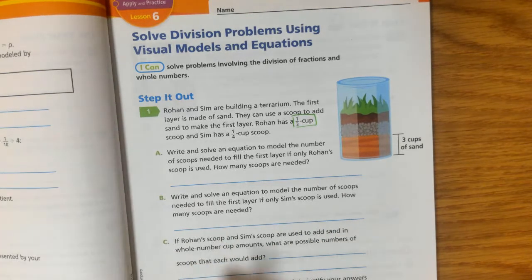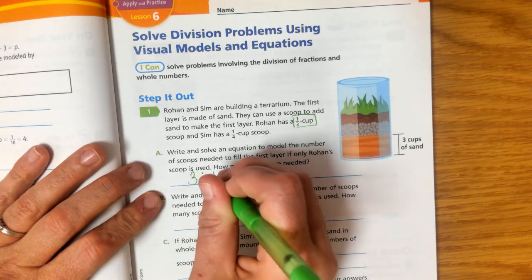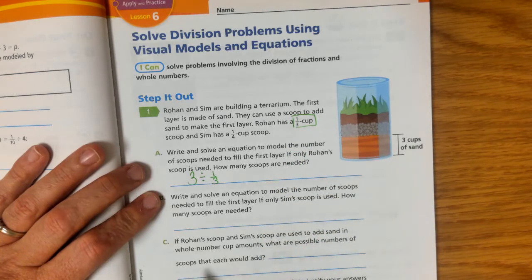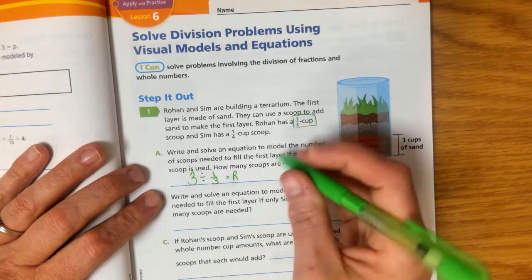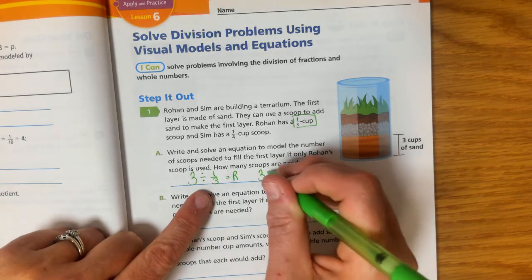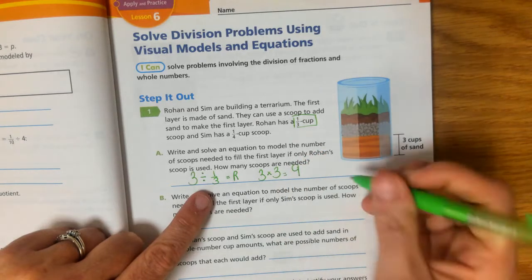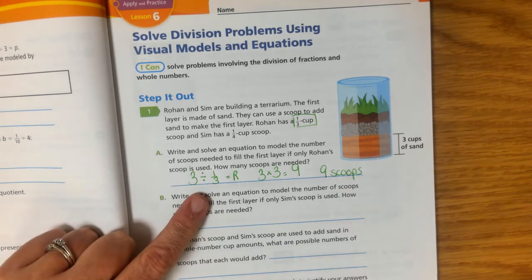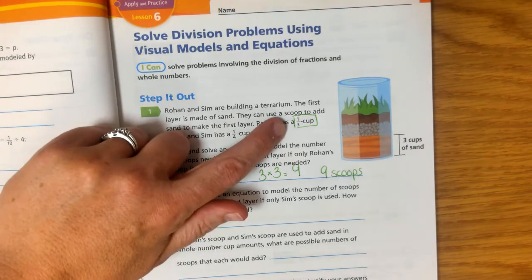And we need 3 cups of sand. So 3 divided by 1/3, right? We need to figure out how many of these we need to fill that. And that's going to equal, we'll do R for Rohan. So remember, we would take our 3 divided by 1/3 and we would do the inverse. So it would be 3 times 3, which equals 9. So it will be 9 scoops are needed to be able to get 3 cups of sand, because you're going to need 9 of these to fill that up.